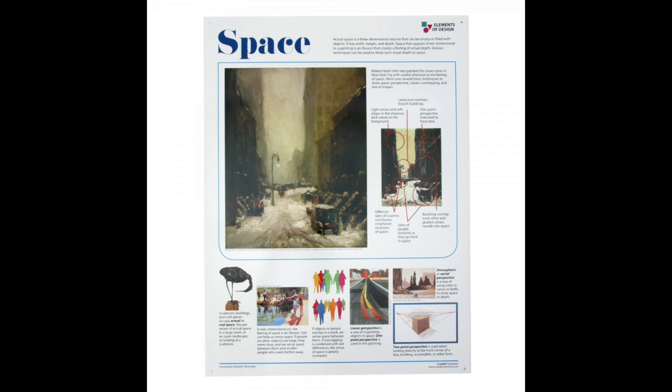When we talk about space in art, we're not talking about outer space. We're talking about actual space. And what that means is depth, three-dimensional depth. So whenever you look at a painting or drawing that appears to have things that look close up and things that look far away, that artwork has space.